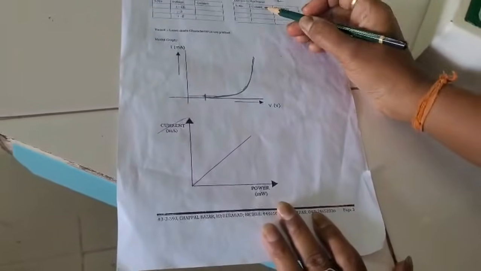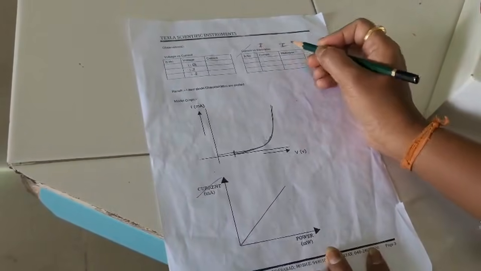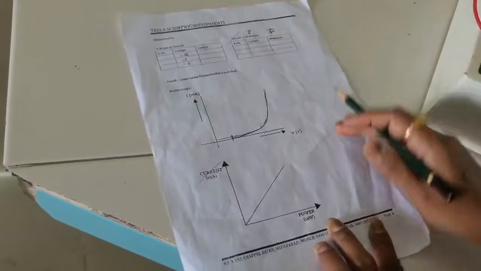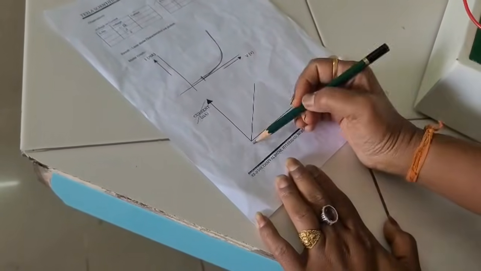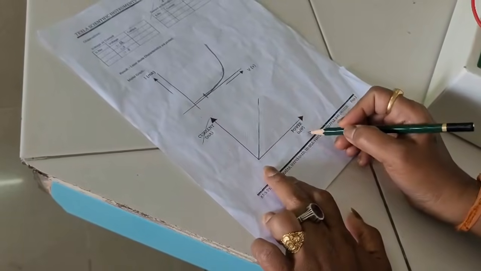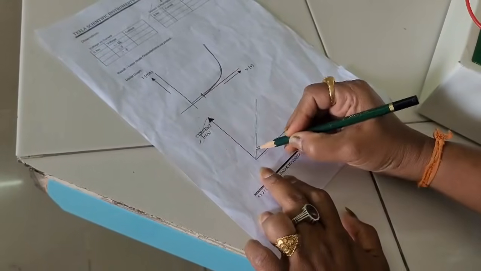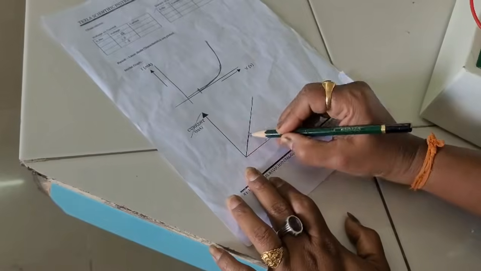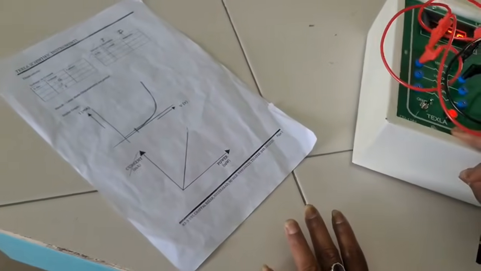If you look at this table, we have the current values and the watt values. This is I and this is P. Now correspondingly, if you plot a graph here, you can see that as the current increases, the power also increases. It can be either current here and power here, or power and current, because it's a linear graph. Now you can see it forms a straight line. So this is a linear graph. This is about the PI and VI characteristics of the laser diode.